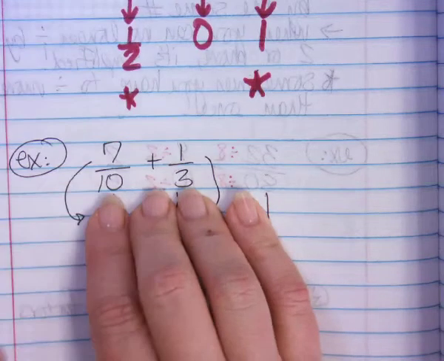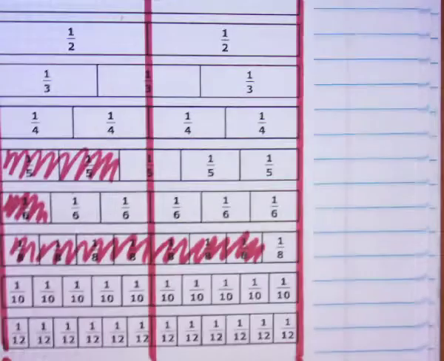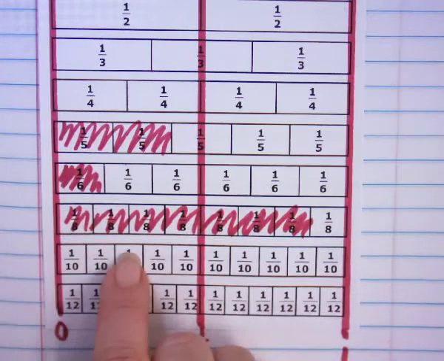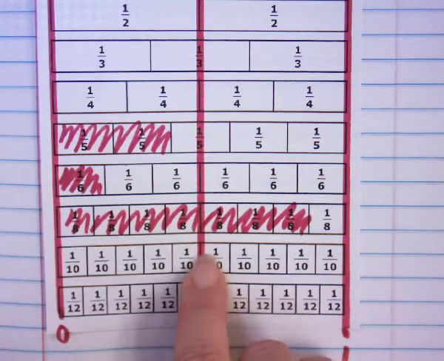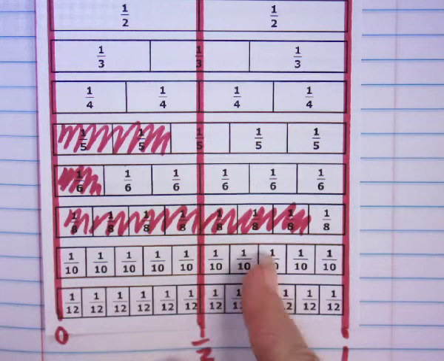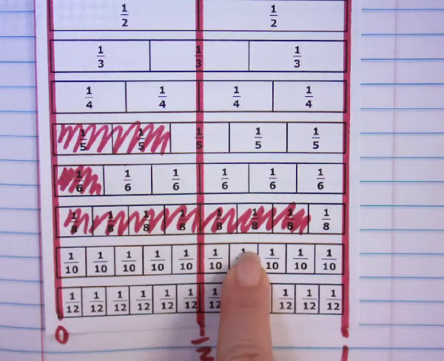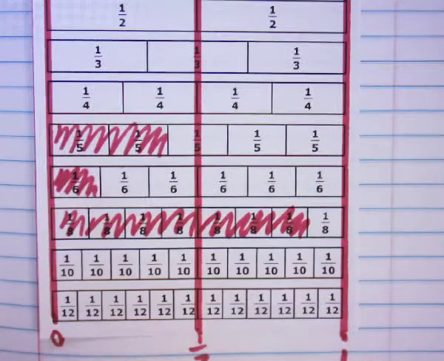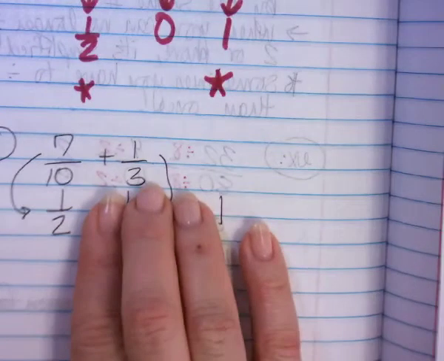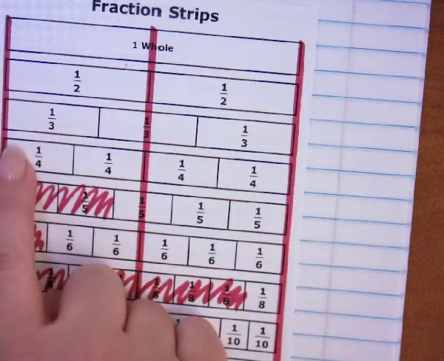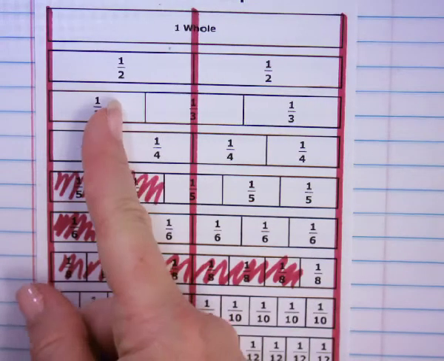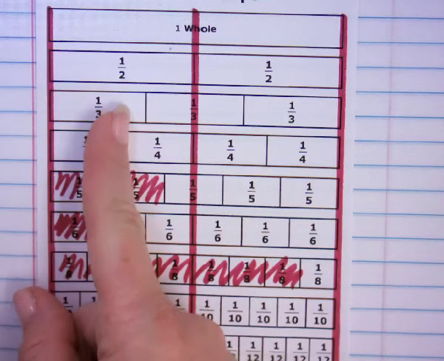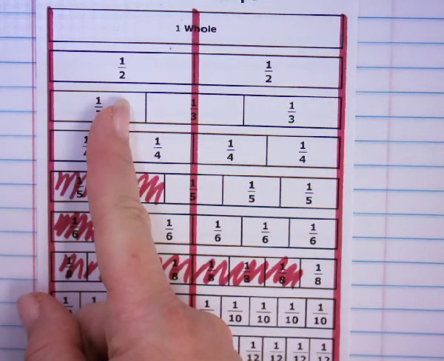So first I'm going to look at 7/10. 1, 2, 3, 4, 5, 6, 7. So I'm going to say it's closer to 1/2, although it's very close to being right in the middle. It is just barely to the left of the middle, so it's going to be 1/2. Okay, then 1/3. Look here. 1/4 is actually halfway between 0 and 1/2.